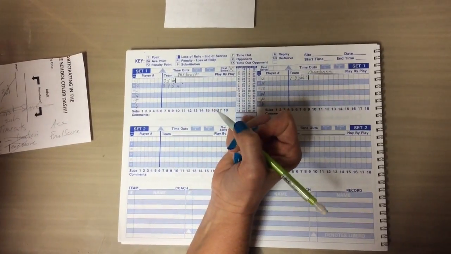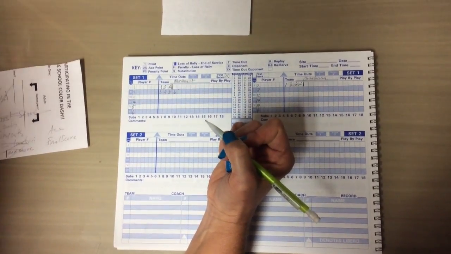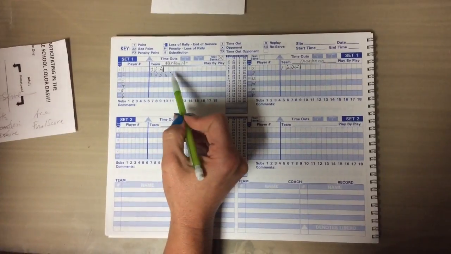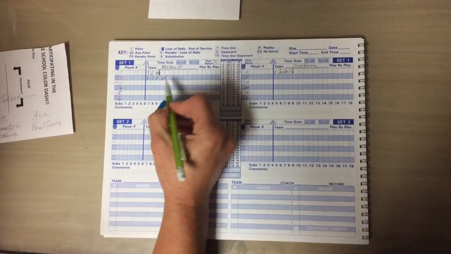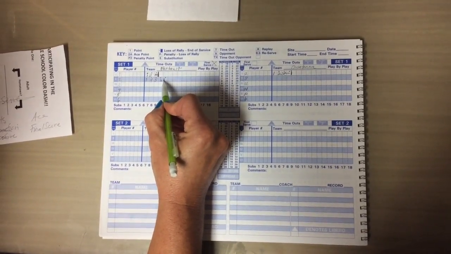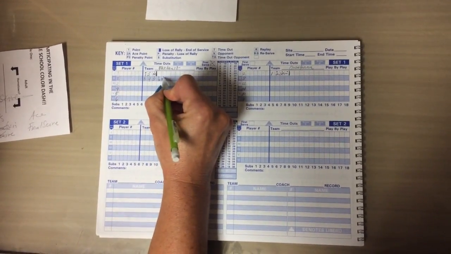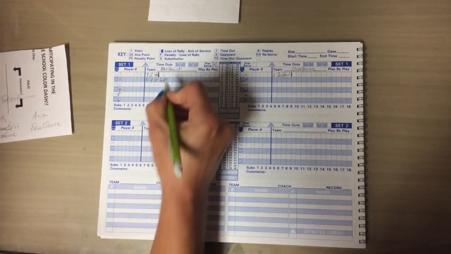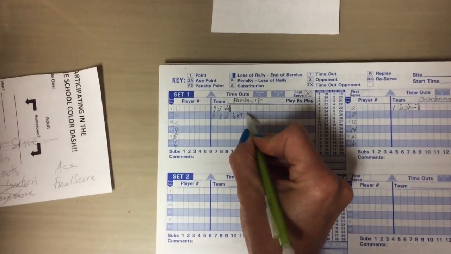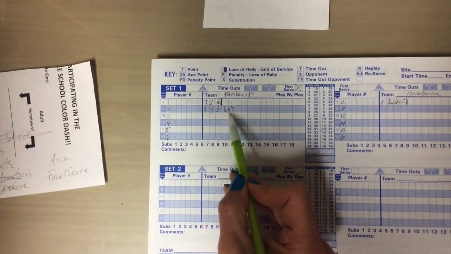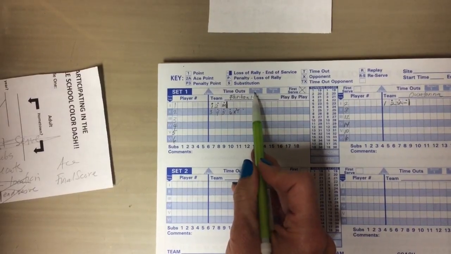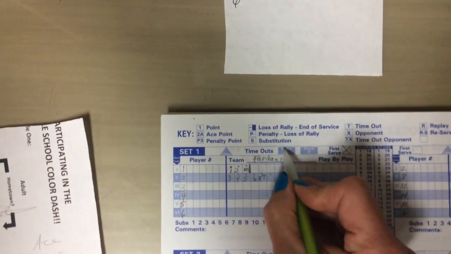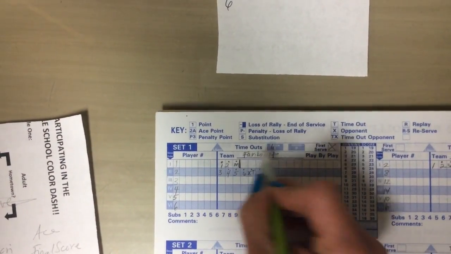And at this point, the Owatonna coach realizes that we need to stop Faribault's momentum because they still have the service. They are going to call a timeout. The X represents opponent. T for the timeout. So this dot actually carries over because she doesn't lose her serve. So when I look at the book, it tells me Owatonna took a timeout. And up here, we're going to indicate the score, because these are for timeouts now, the score is 6-2.